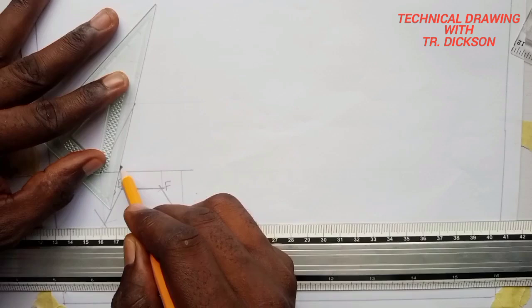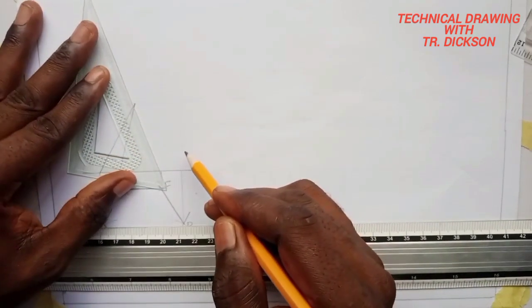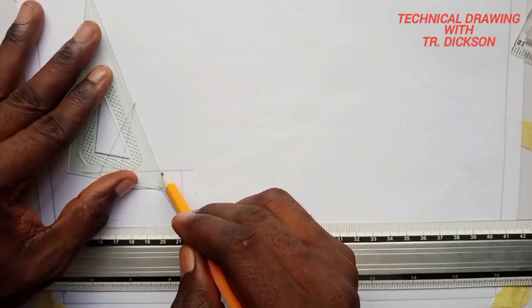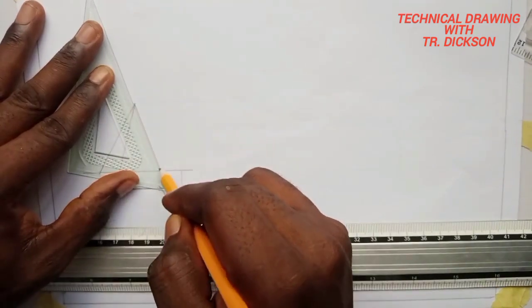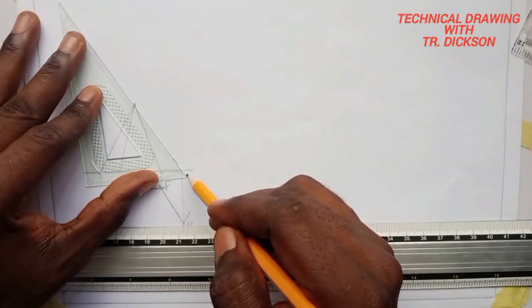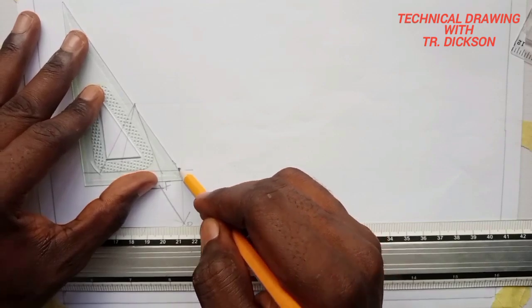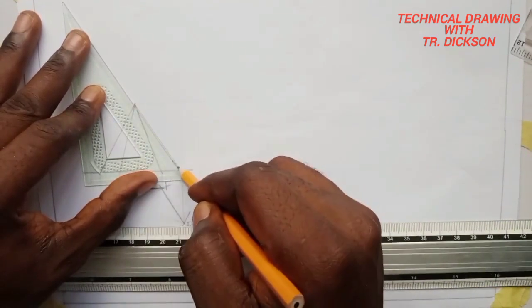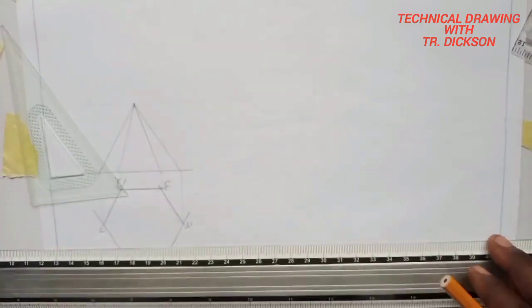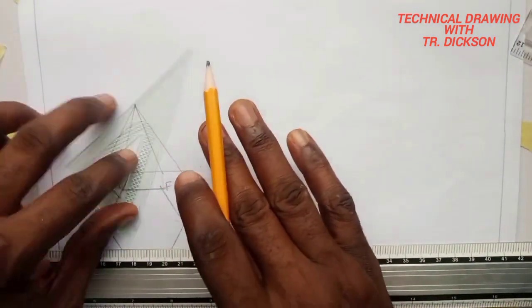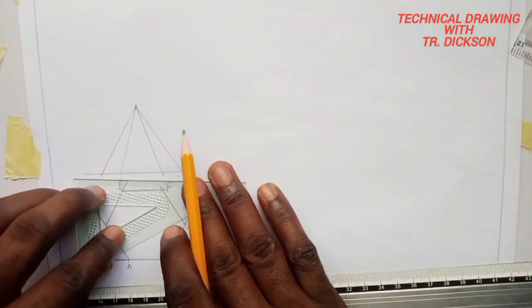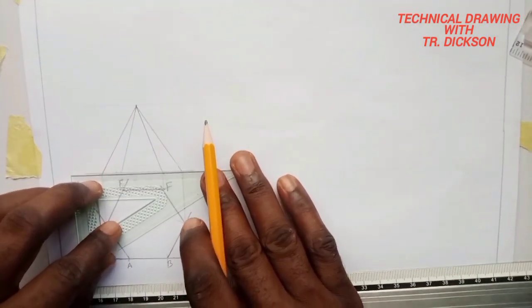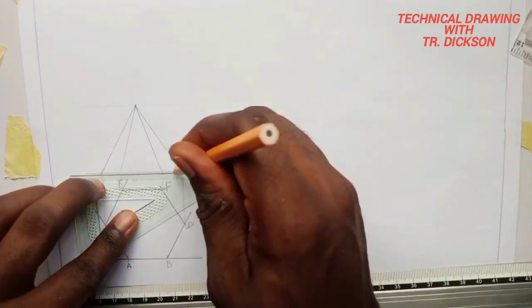We connect the next one, ensuring that our pencil is well sharpened. We connect the third one and the last one. Now looking at the front view of a pyramid, we are supposed to only see 3 sides, and that is exactly what we've seen there.